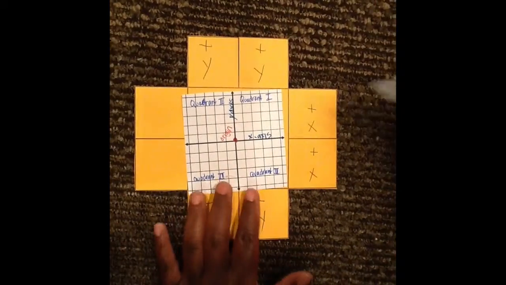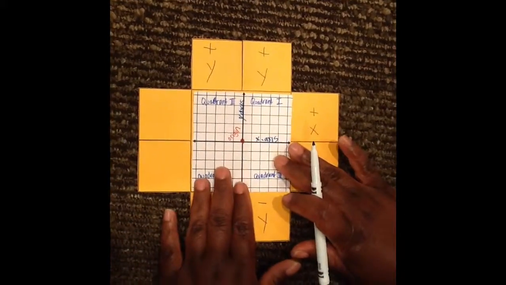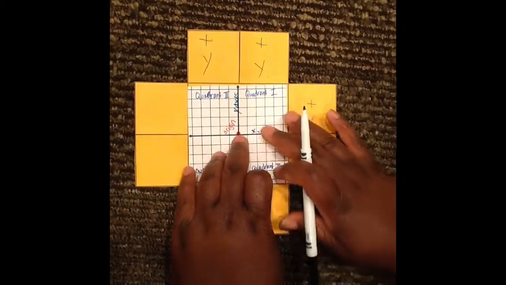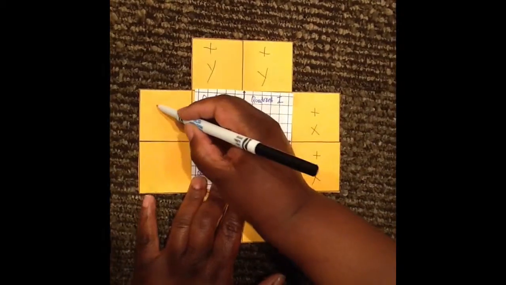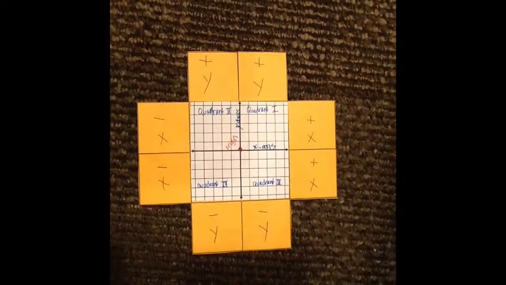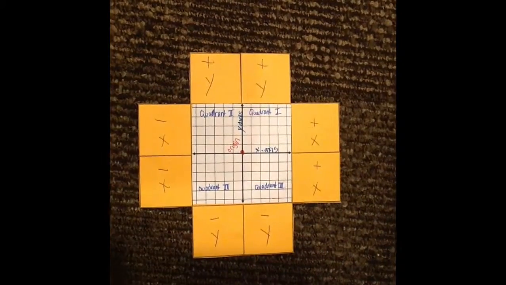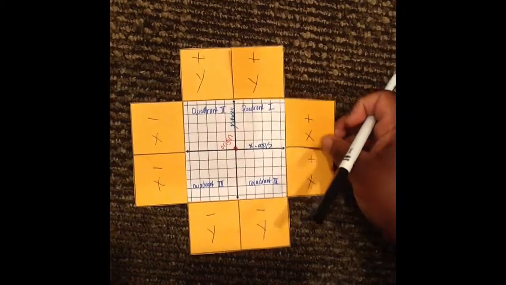You can also have the kids write out the words if that's better for them. I just wrote it this way because it's quicker. And starting at the origin, going backwards, we know that our x is negative. Negative x, negative x. Now we have our coordinate system labeled. So I want to show you the finished product so that I can show you one more trick.